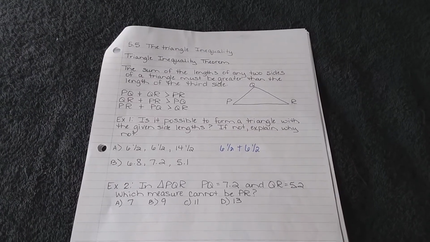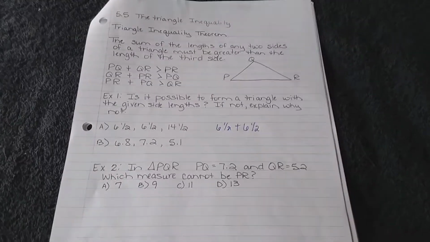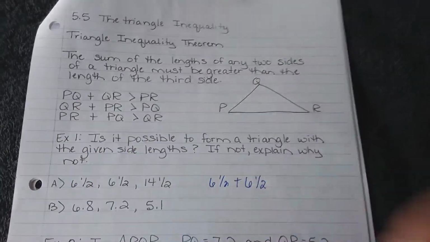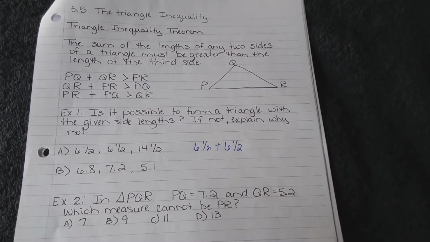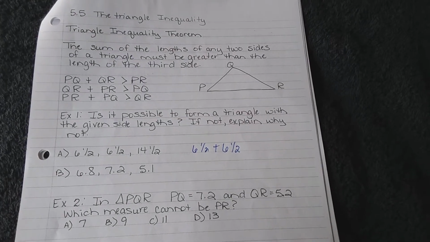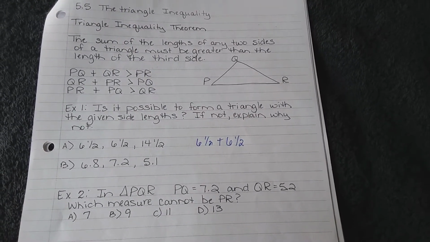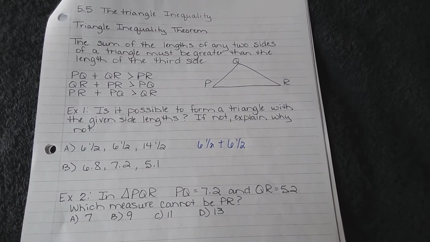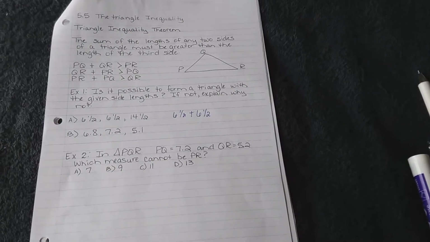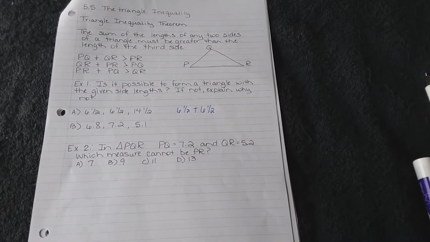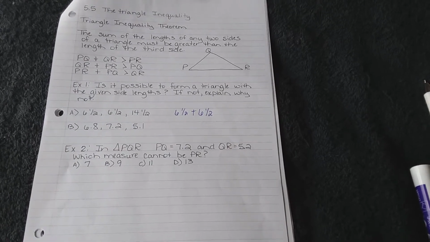If you will look at this triangle inequality theorem, basically what this theorem states to us is that the two sides of any triangle added together have to be bigger than the third side. The easiest way to test this is to pick the two smallest sides anytime. So for example, if you had side lengths of 2, 2, and 4, if you add 2 and 2 together, you get 4. So that doesn't work, and you can't make a triangle.